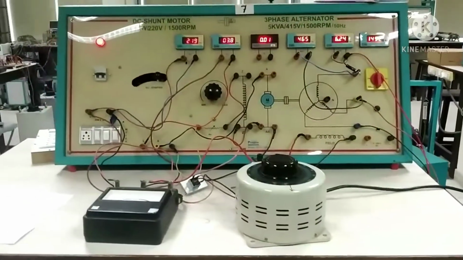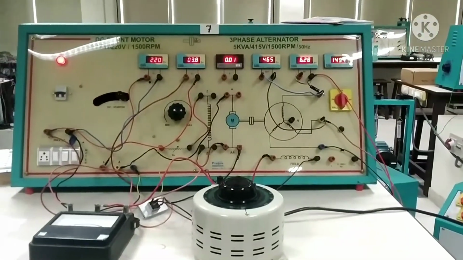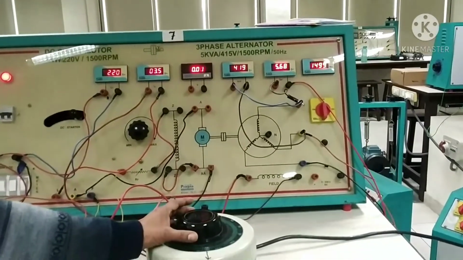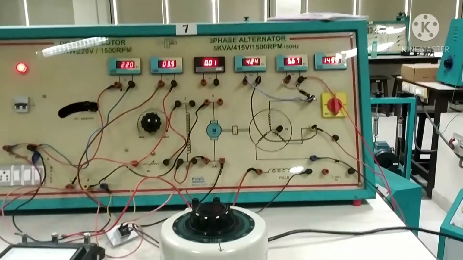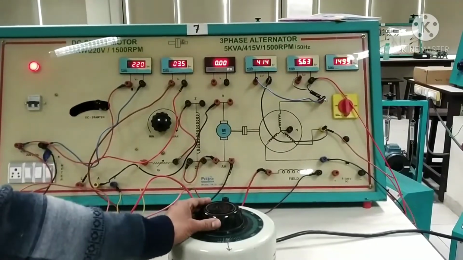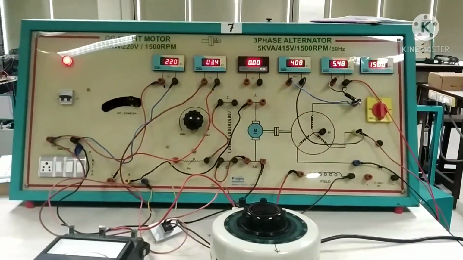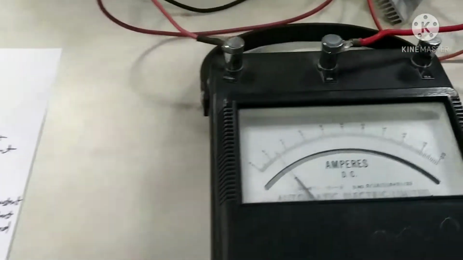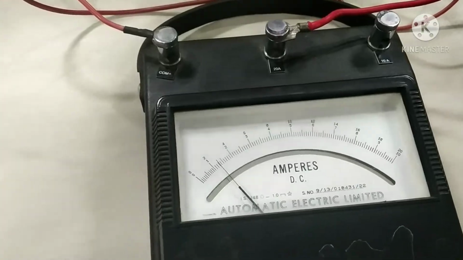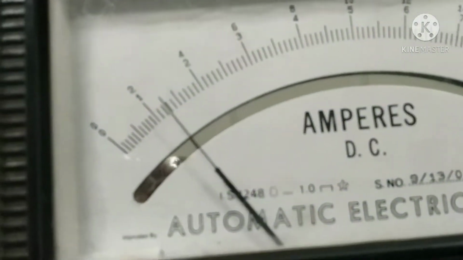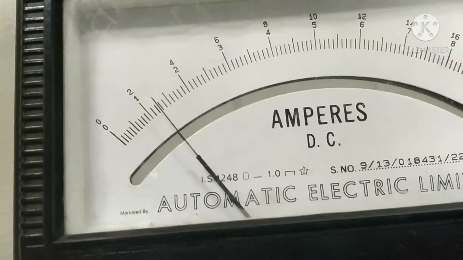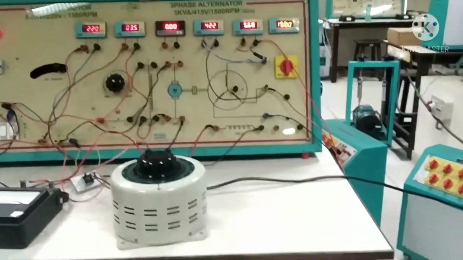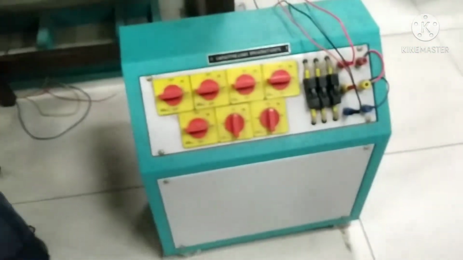Again we are increasing the capacitive load, and we are going to adjust the terminal voltage to 415 volts by using the single phase variac. Now the speed is 1500 rpm and the terminal voltage is 415 volts. At this condition, current through the field winding is 2.4 amperes and current through the load is 5.7 amperes.